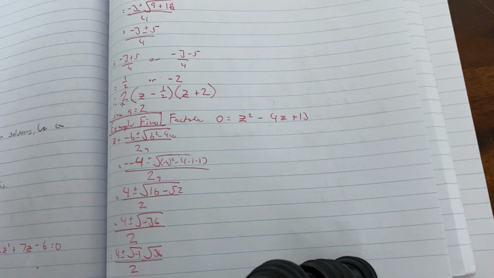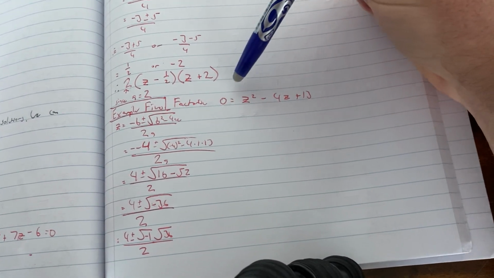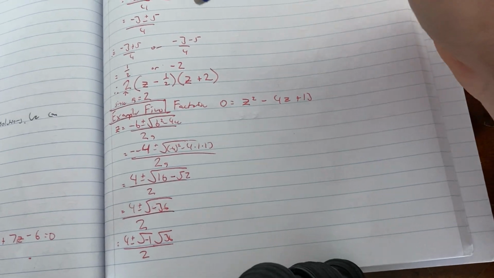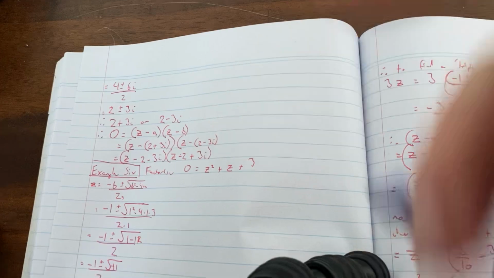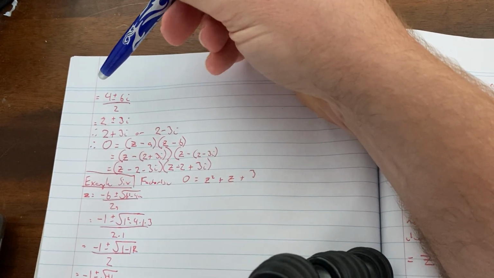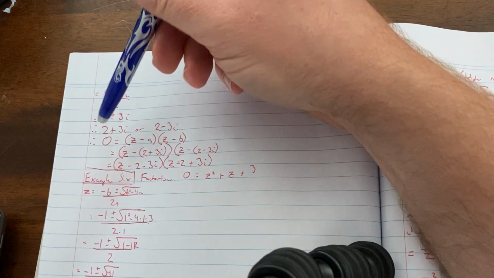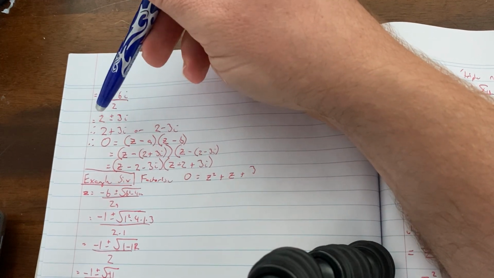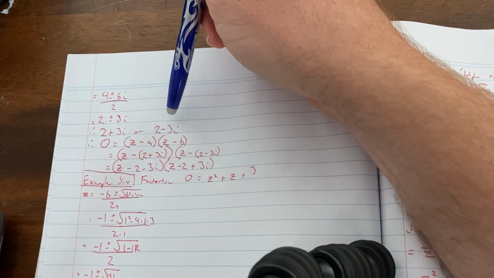Next one along. Factorize the following. Similar example: 0 equals z squared minus 4z plus 13. Plug this into the formula. We continue on through here. We eventually get to the point where it is 2 plus or minus 3i. Therefore, when we break this down, we know that z is equal to either 2 plus 3i or 2 minus 3i.